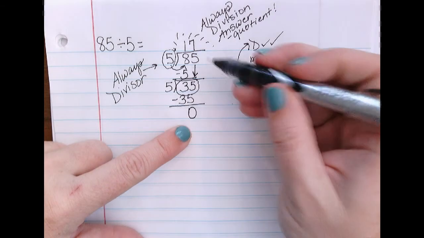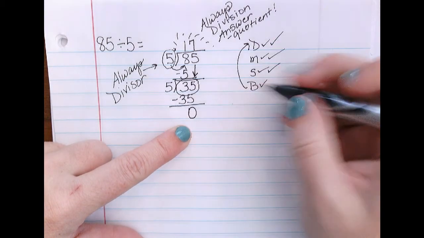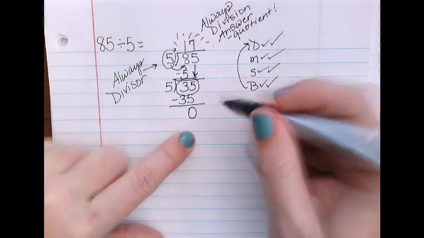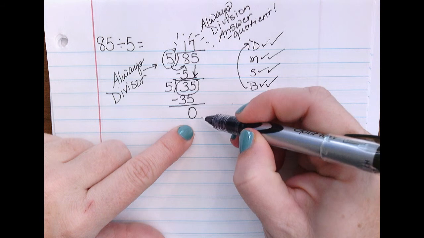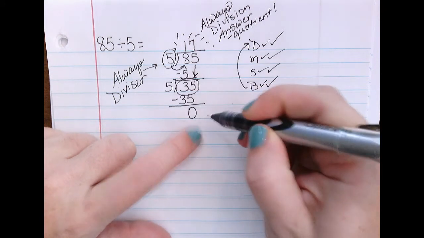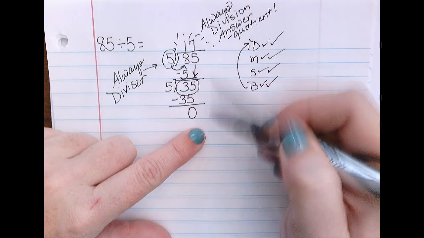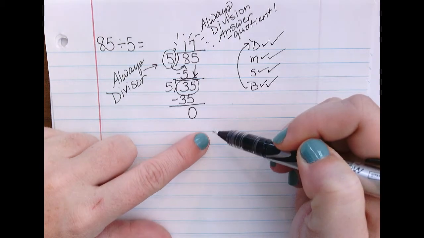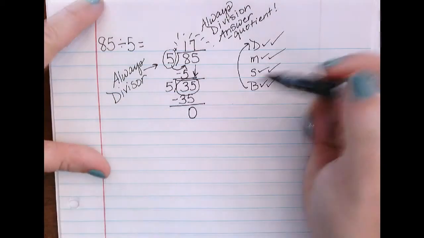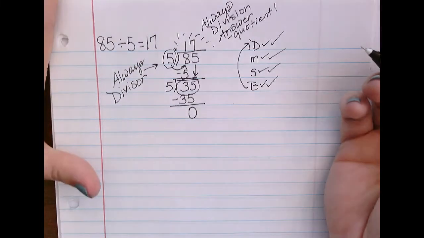Bring down. Our last step would be to bring down. We don't have any more numbers to bring down. So we checked to bring down, and we have nothing else to bring down. We are not looking for a 0 here. We are not necessarily looking to end on a 0 because we may have remainders. So the goal is to not have any more numbers to bring down. Okay? So there is no remainder. There are no more numbers to bring down. Our answer here is 17. We are done.